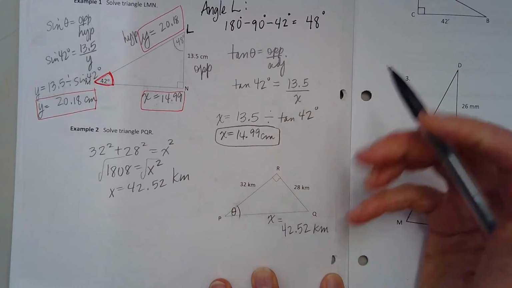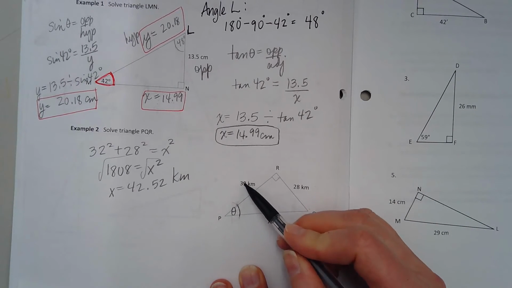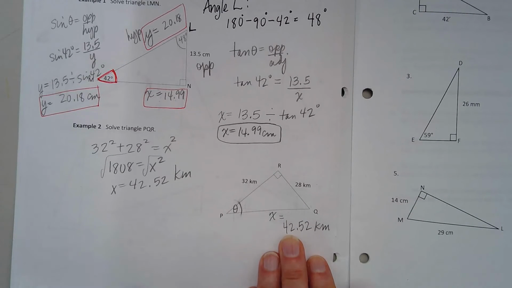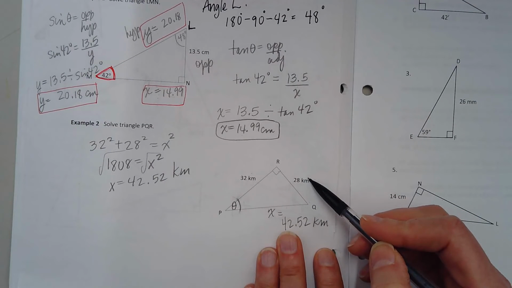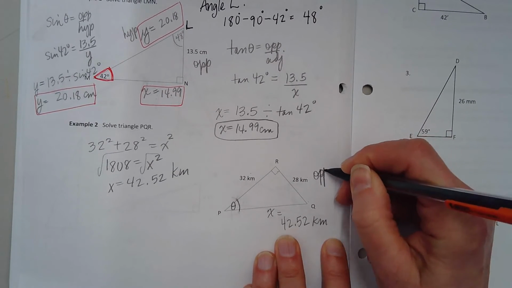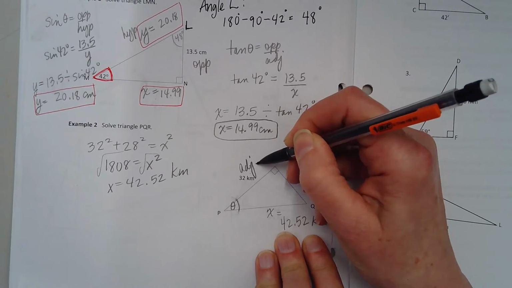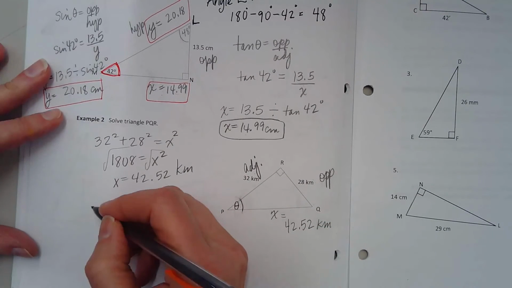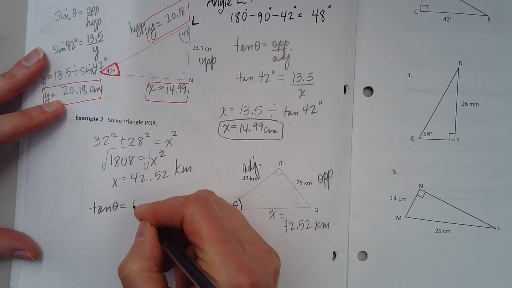Okay, Jerome, I'm going to get you to help me out here. According to this angle, what are the labels on these 2 sides? On the side 28 and the side 32. What label would 28 have? Opposite. And what label would 32 have? Perfect. And what trig ratio does that lead us to? So tan of theta equals opposite over adjacent.